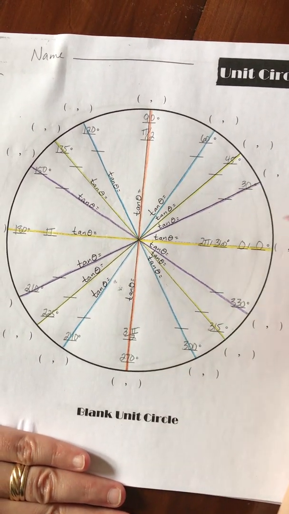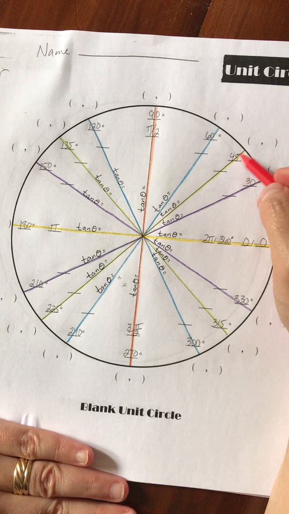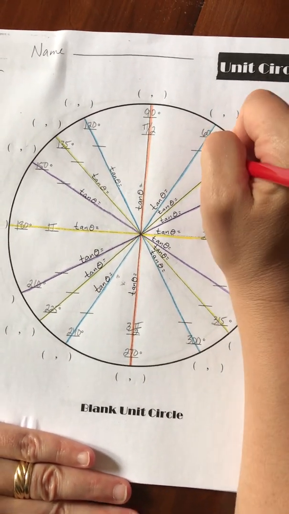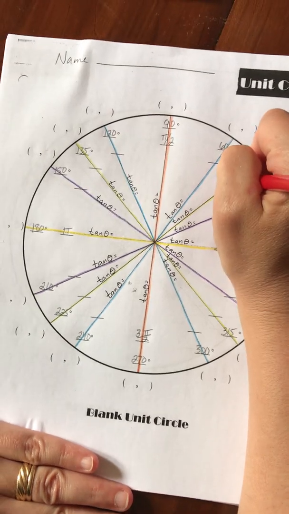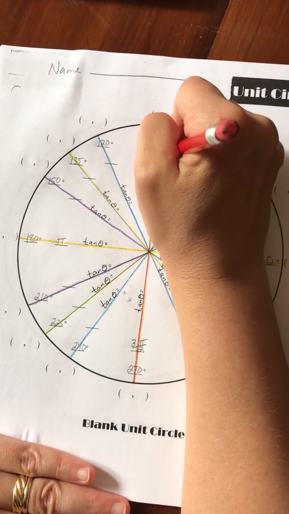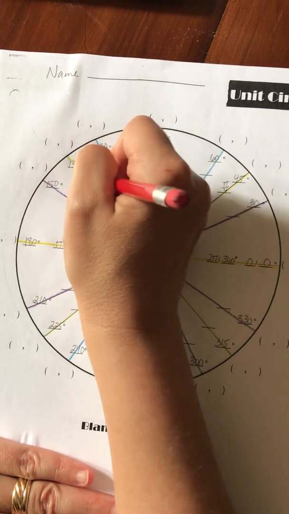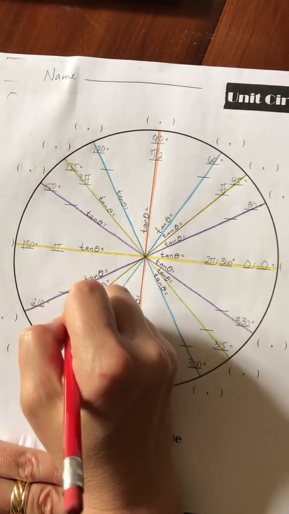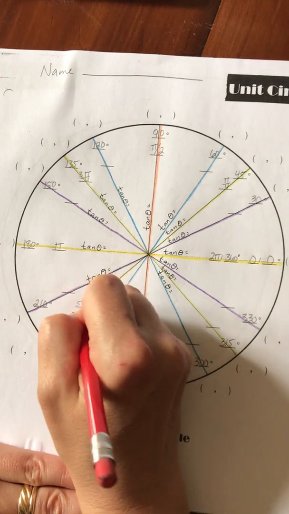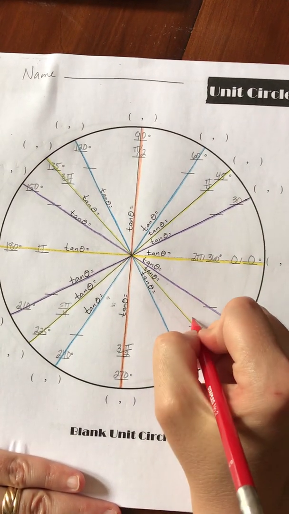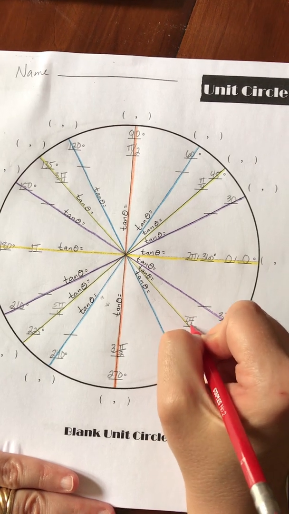Coming around, I'm going to just look at the ones that have 45 degrees as their reference angle. So we're going to have 0, this is going to be pi over 4, 2 pi over 4, 3 pi over 4, 4 pi over 4, 5 pi over 4, 6 pi over 4, 7 pi over 4.